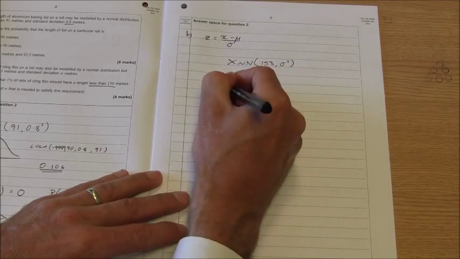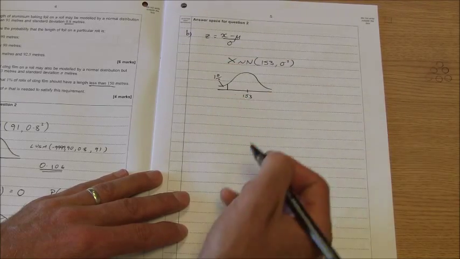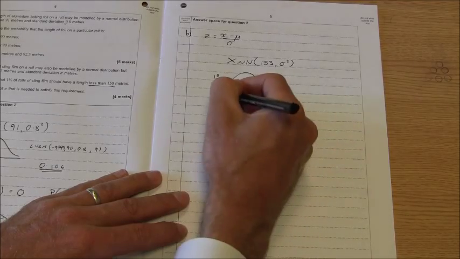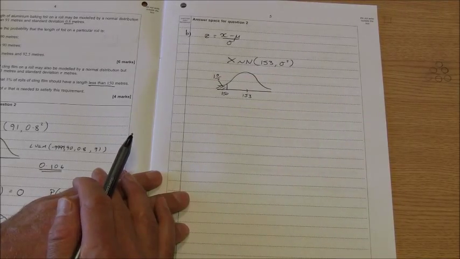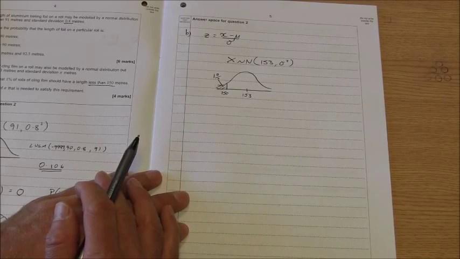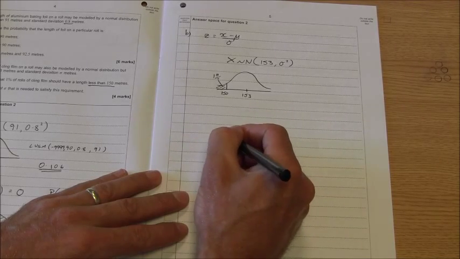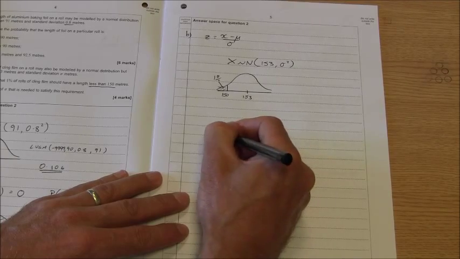Read those parts very, very carefully and make sure that you get the probability on the right side. So I want 1% of my values to be less than 150, and that's going to enable me to find out my value of sigma later on in the question.